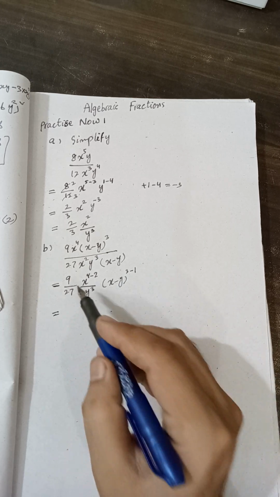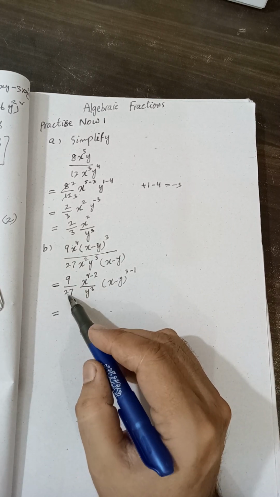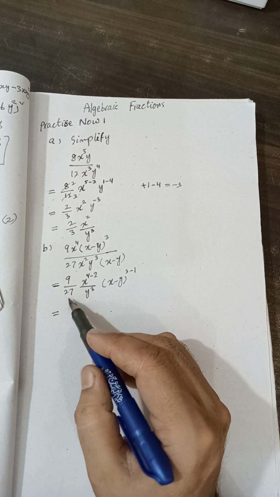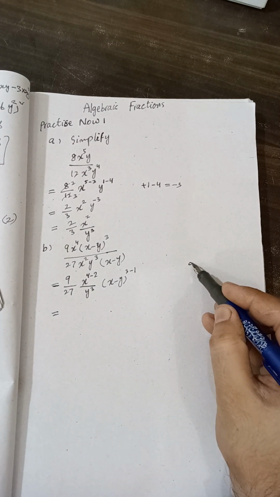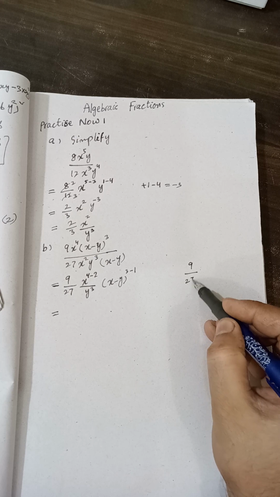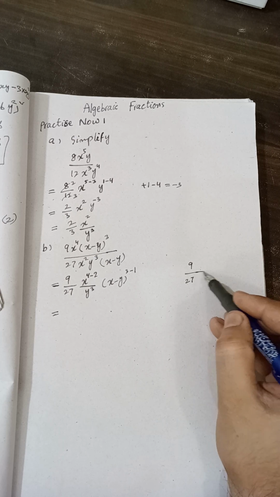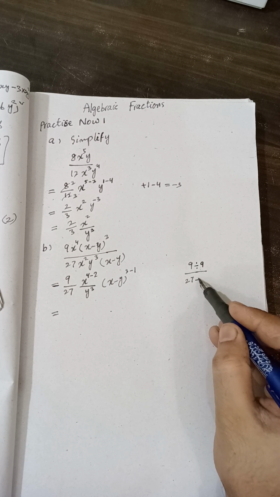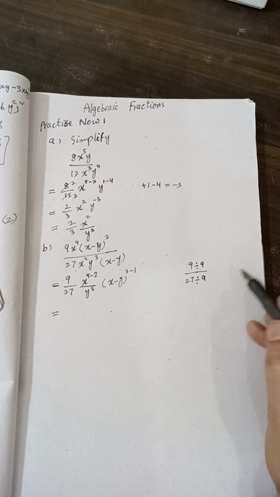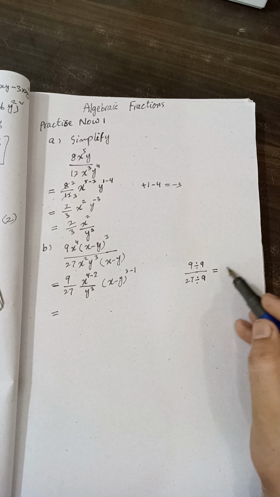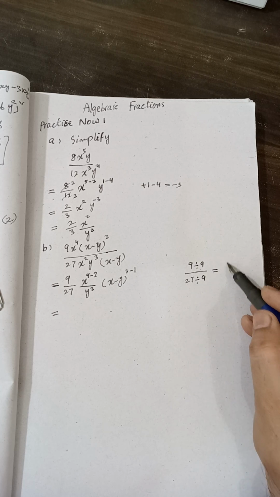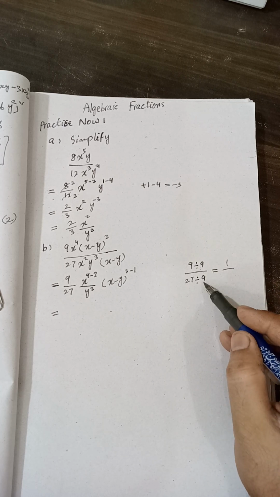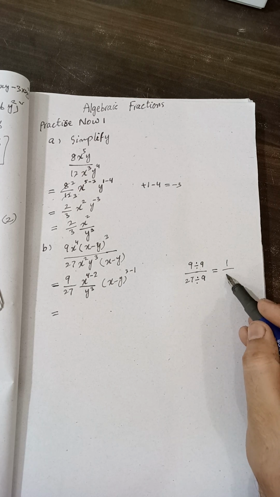In the next step, you can divide 9 and 27 with the same table 9. When you divide this 9 by 9, and 27 can also be divided by 9, so 9 ones are 9 here, and 9 threes are 27 here.